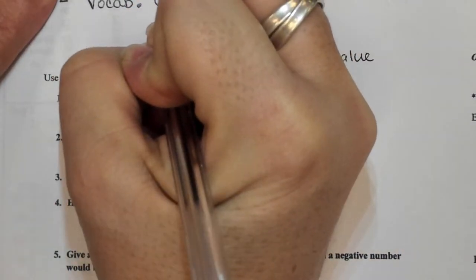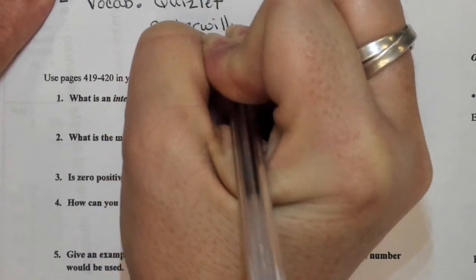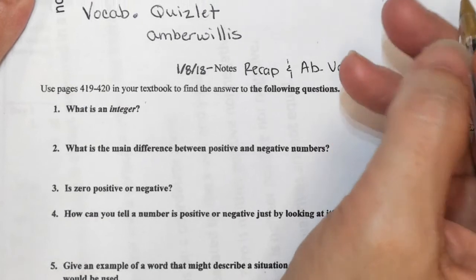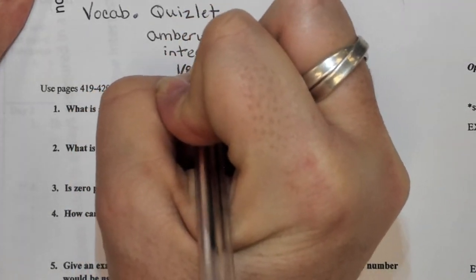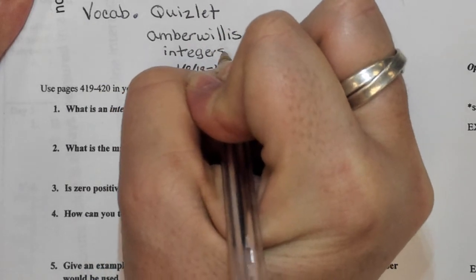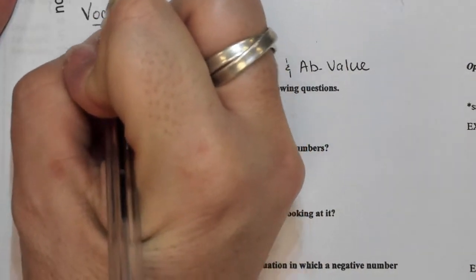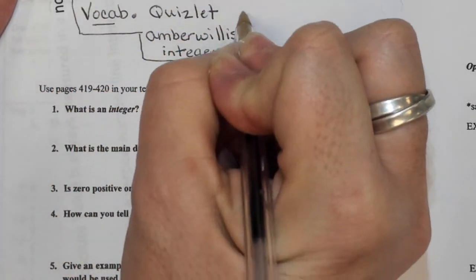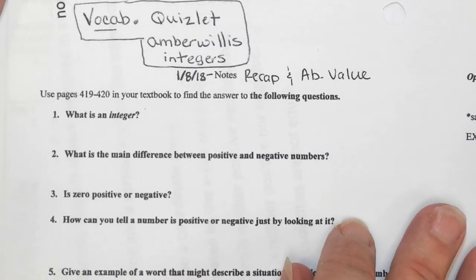If you search Amber Willis, Miss Willis, the math teacher, and you find her list called integers, just the word integers, it will come up with the 7 words. And you can practice it, you can print the flashcards or play the games that go with it to help you remember it. Because those 7 words are definitely on Friday's test.